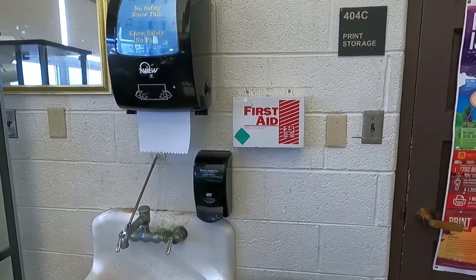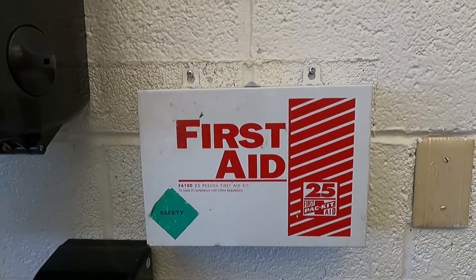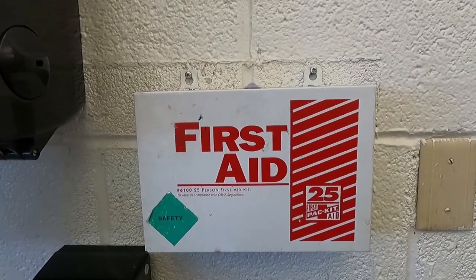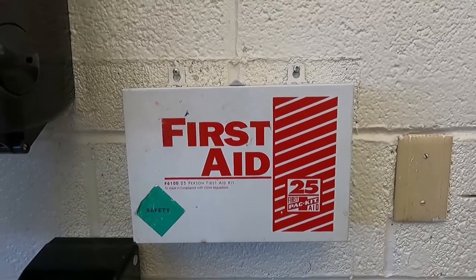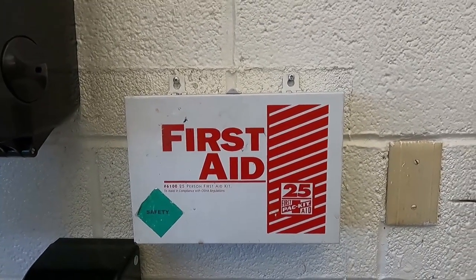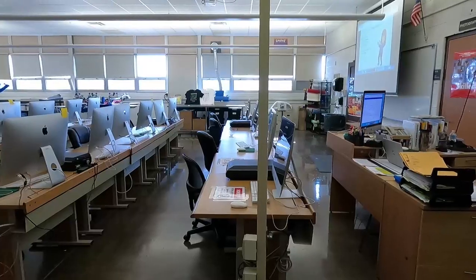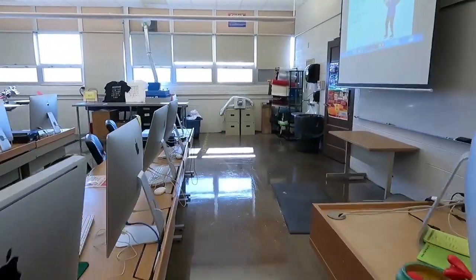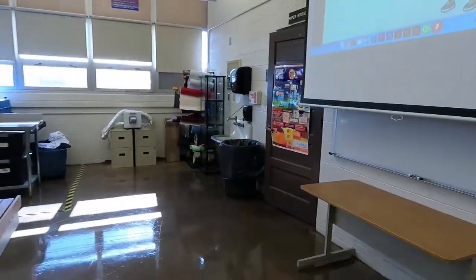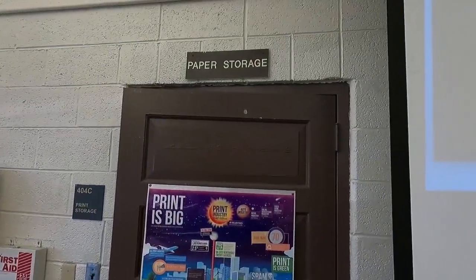Available for anybody to use anytime you need to put a band-aid on, wipe something off, bandage something, or even to get an ice pack. Please let the instructor know if you use any of the materials. Thank you. Also located in the front of the room, to the left of the screen, is our paper storage.